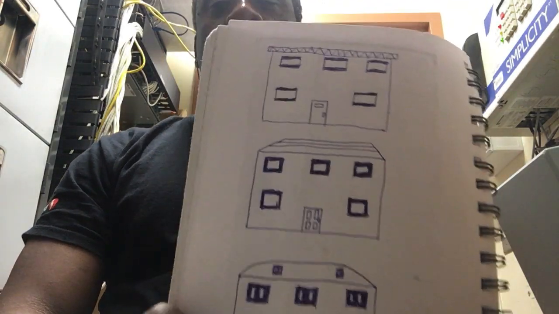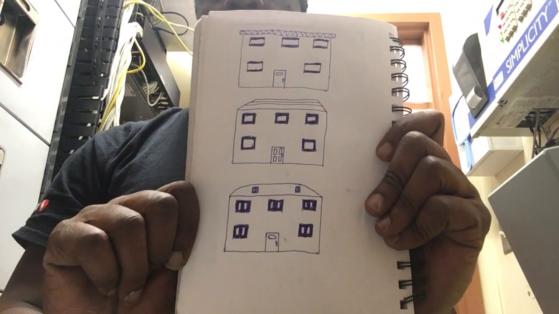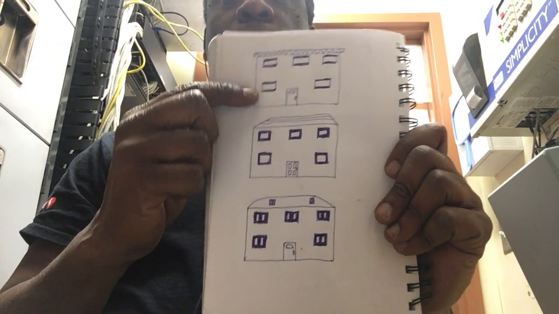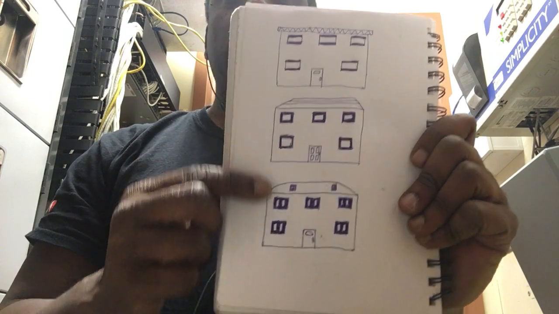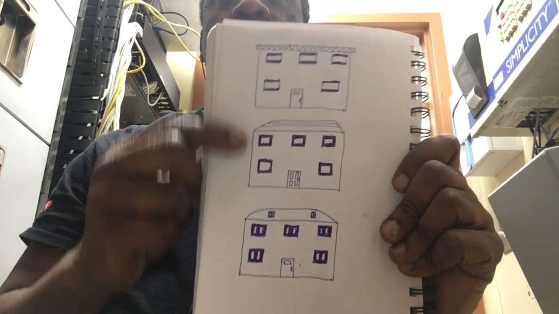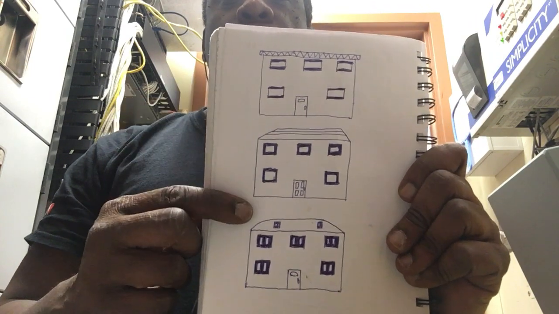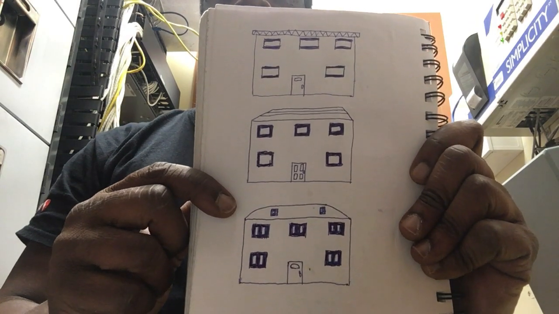Second one I'm going to show you is a picture of these two-story homes. You can see different window patterns that I did. You can see here, two-story houses. This is the second sketch I want to show you.